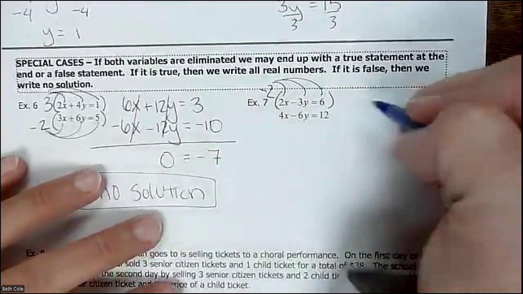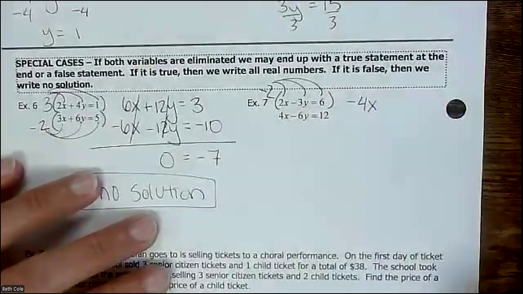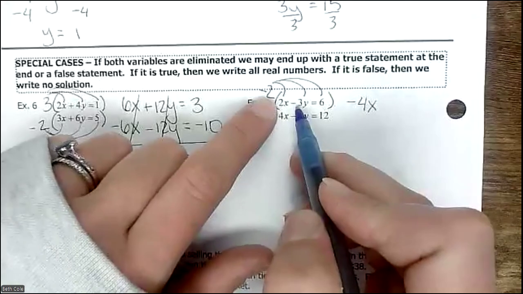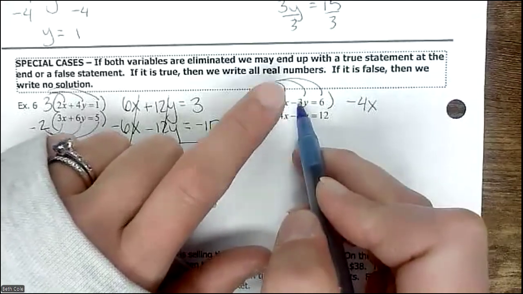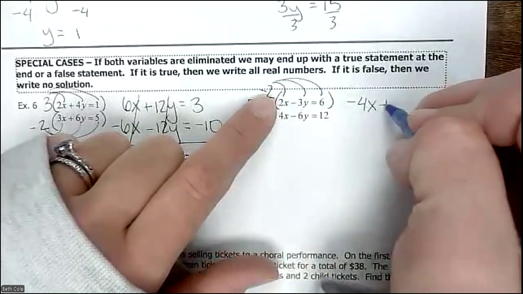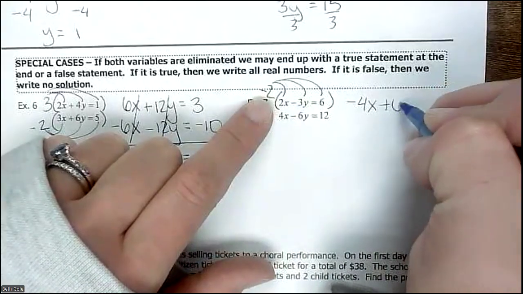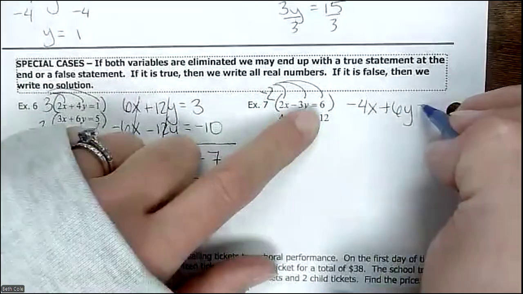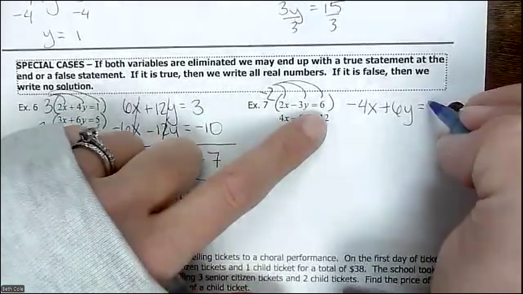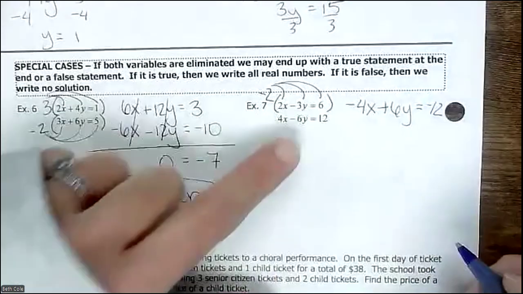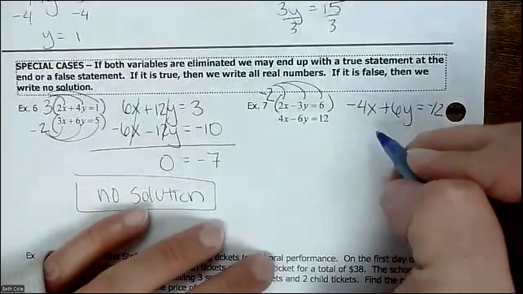So that will give you negative 4x. And then what? Just keep distributing. Good. Plus 6y equals negative 2 times 6. Negative 12. Sorry, I ran into the hole punch.